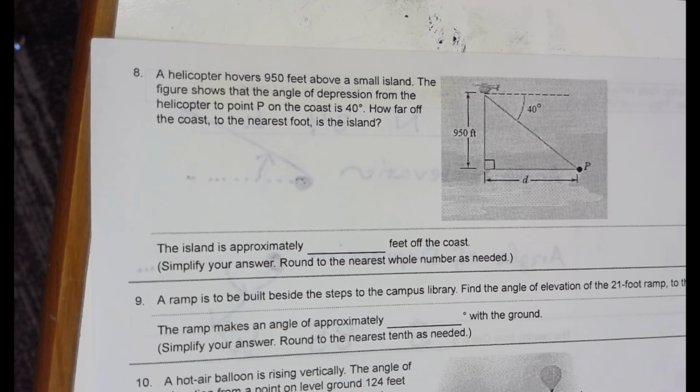A helicopter hovers 950 feet above a small island. Would you be able to draw the island at the bottom and say 950 up and draw a helicopter up here? Wouldn't you love to see what my helicopter looks like? Yes.